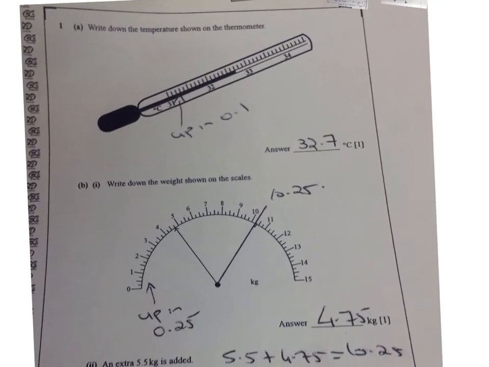With any of these type of questions, the key thing to work out is what each one of those is going up in. So this here is going up in 0.1. That's 31. This is 32. So that's 31.1, 31.2, 31.3, and so on. Tell the examiner you know what you're doing. Anytime you've got any scales or any grids, make sure you tell him or her what it is you're going up in. So they're going up in 0.1, and that gives you an answer of 32.7.